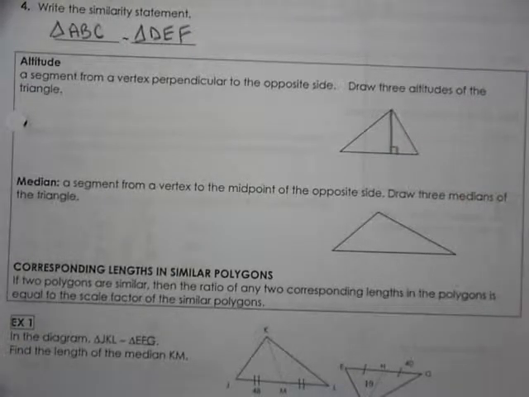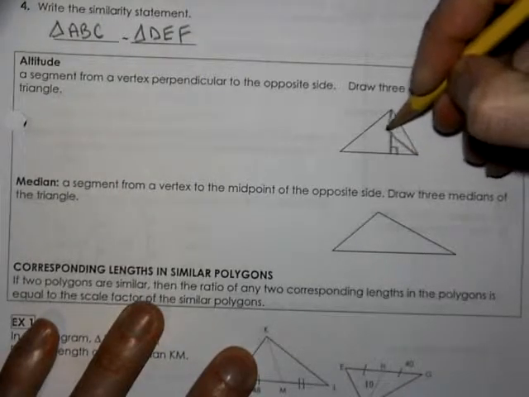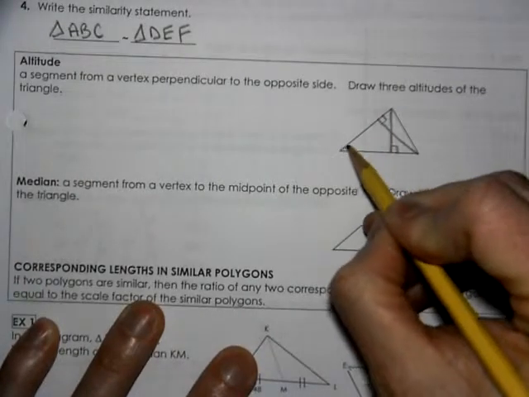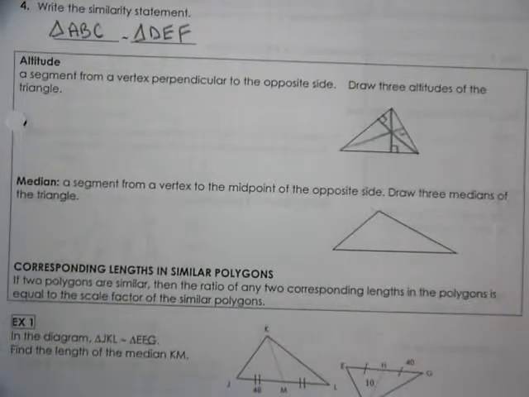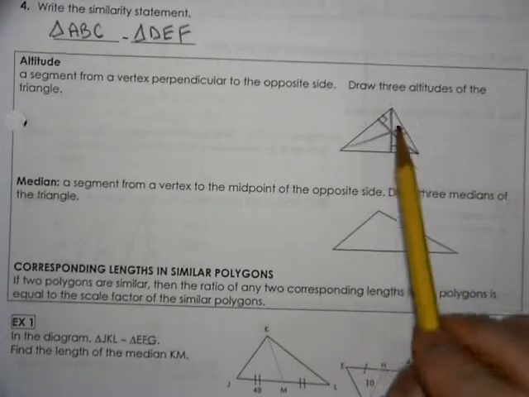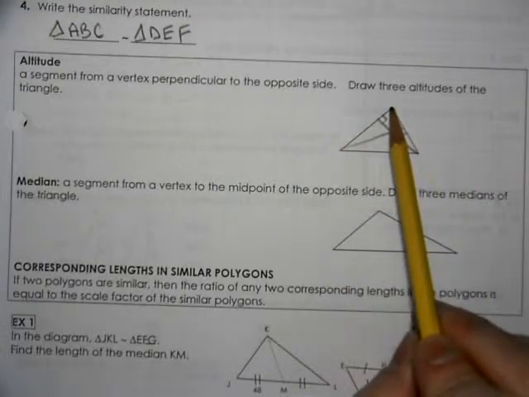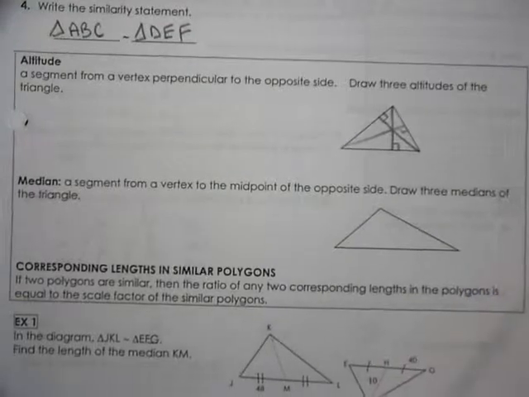It's perpendicular to the opposite side. So those 3 altitudes are all going to cross at the exact same location. But our main concern is understanding that an altitude goes from a vertex and is perpendicular to the opposite side.